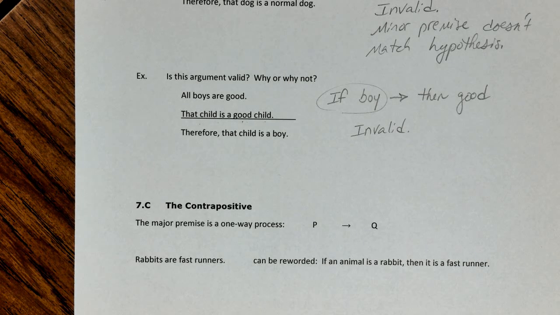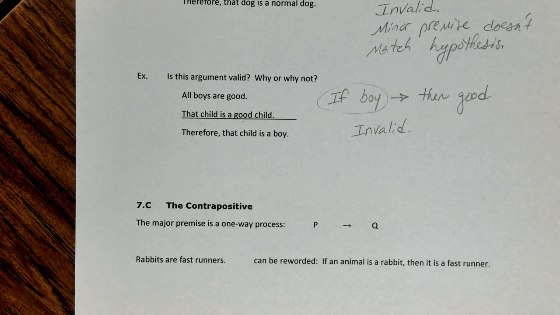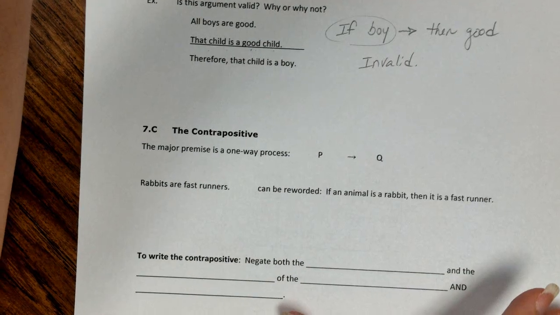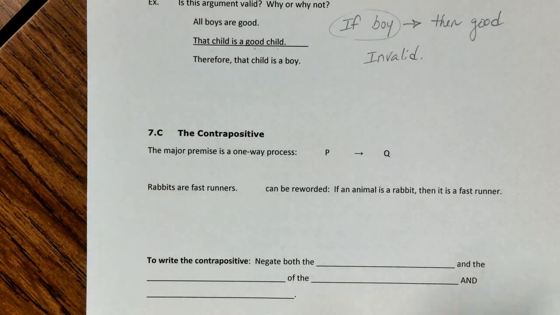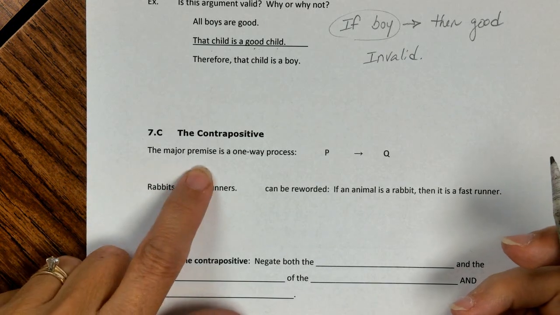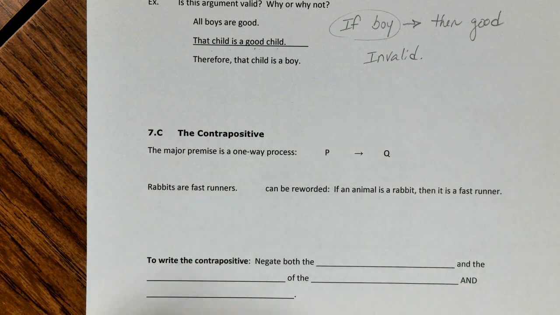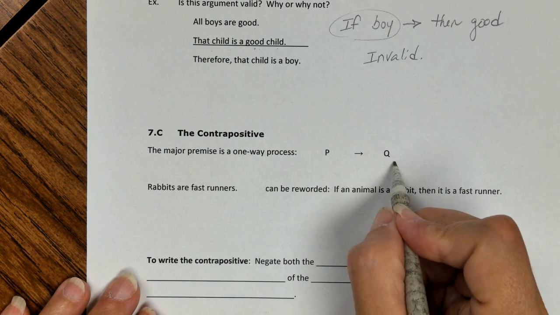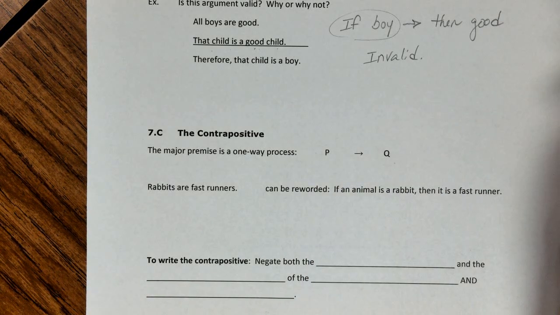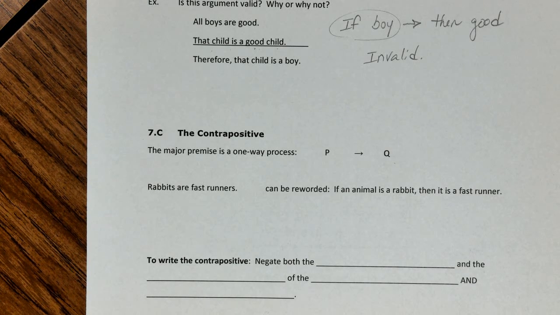On to part C, something called the contrapositive. You'll find this quite useful for some of these. Now, just get used to some notation. The major premise is a one-way process. If P, then Q. That's what the P arrow Q is. The if comes first, the arrow is saying then, here's your conclusion. So Q is the conclusion. If P, then Q.